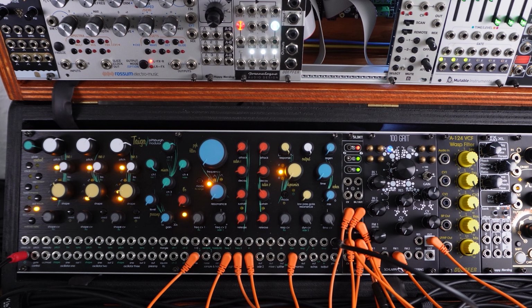I also like to use the Taiga with an external filter to add more character and grit to the sound, especially 24 dB ladder filters. So here's just a quick example of how the Taiga sounds with the internal filter versus a ladder filter.